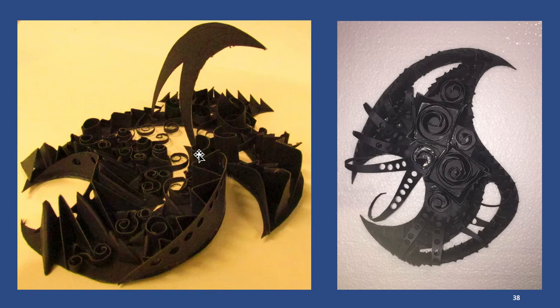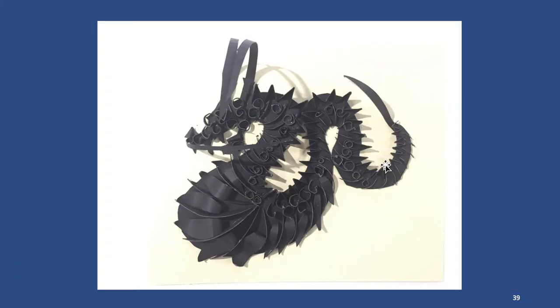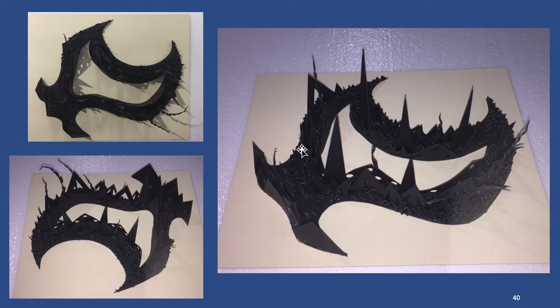And you can see there's lots of repetition in here with the different pieces. These holes are made from a hole punch. The student took the abstract idea here. You can see it's a dragon, but it's a nice organic shape. So he incorporated that into the project.